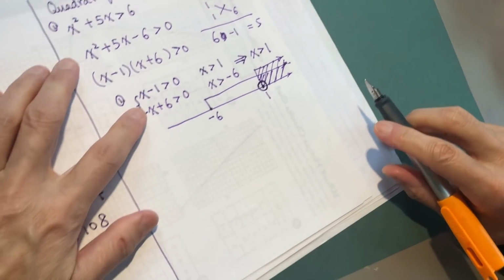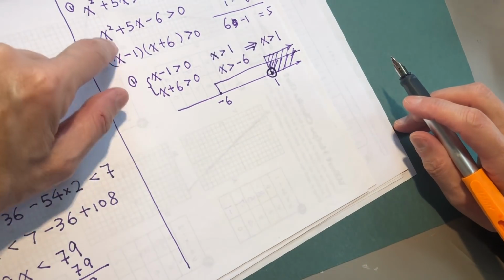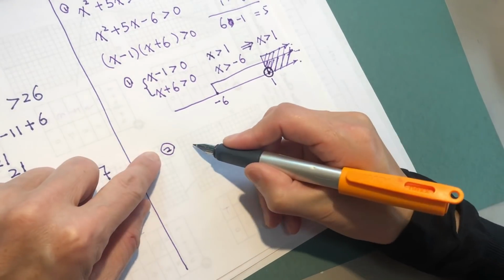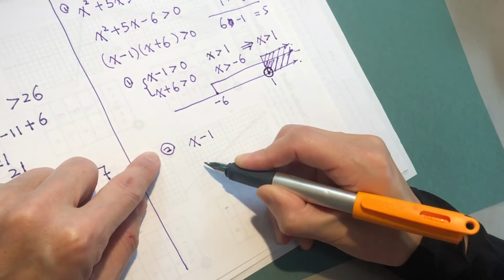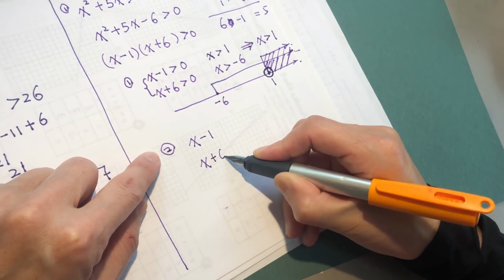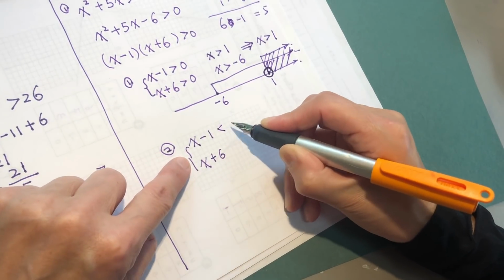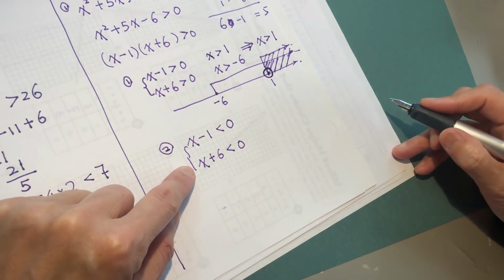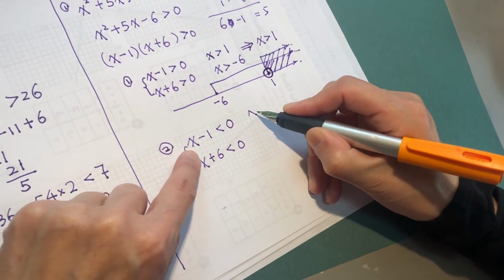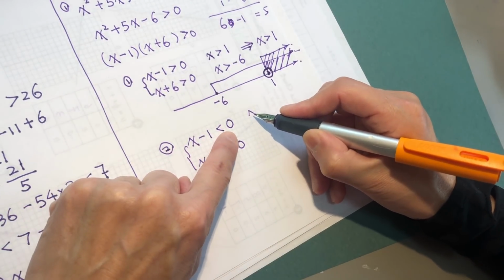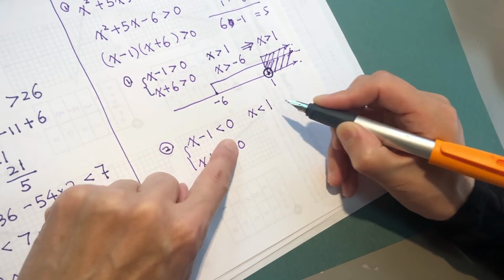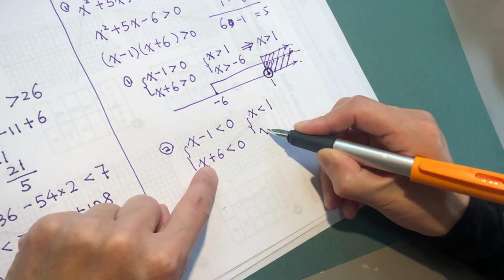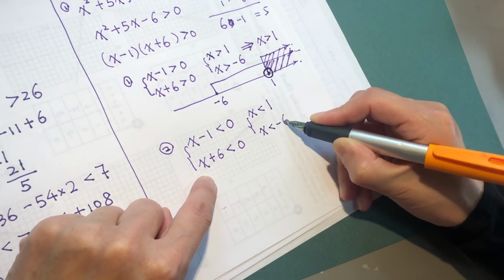Okay, so there is one way we can get it, both of them bigger than 1, right? And there is another way we can also get it, right? Negative times negative is positive. We know it, right? So this one smaller than 0, and this one smaller than 0, when both are smaller than 0. So x minus 1 smaller than 0, we get x smaller than 1. And x smaller than negative 6.